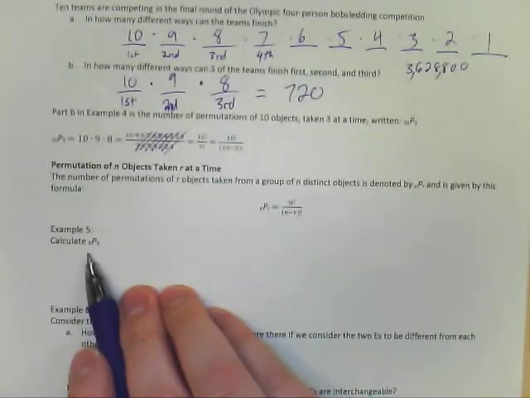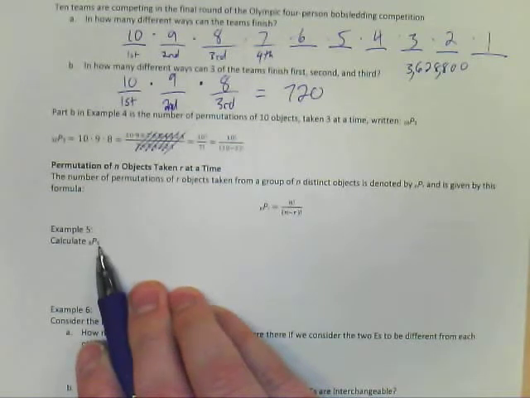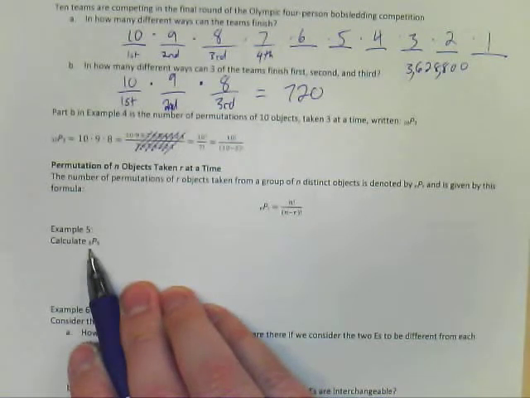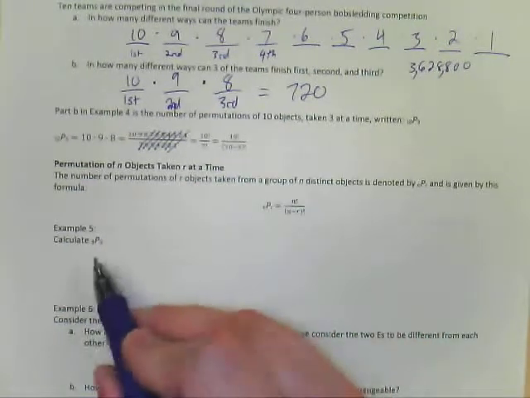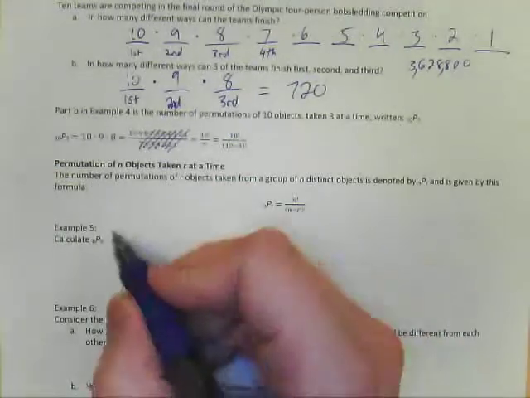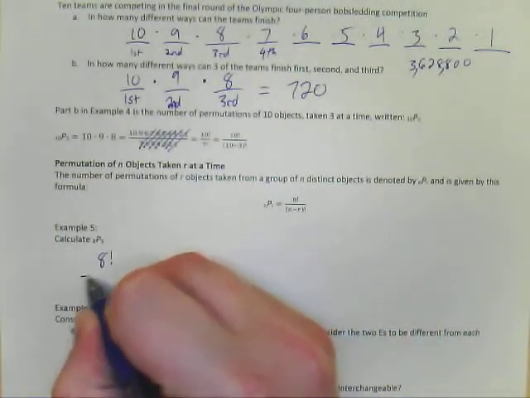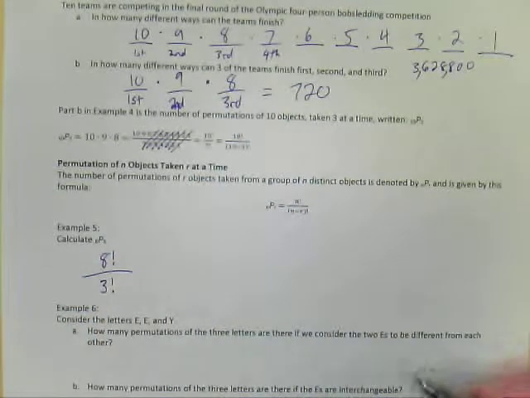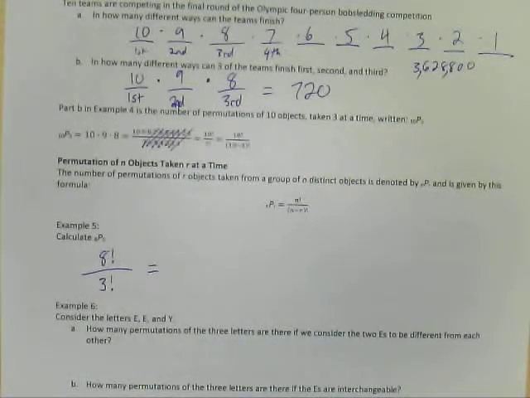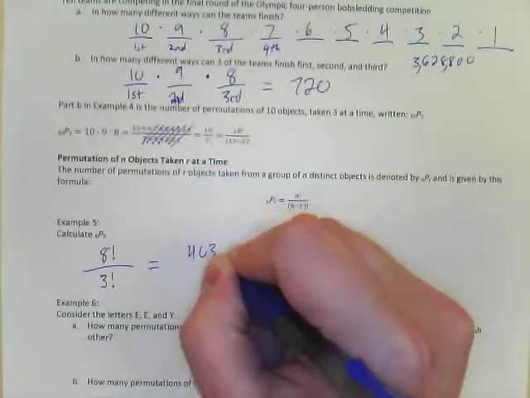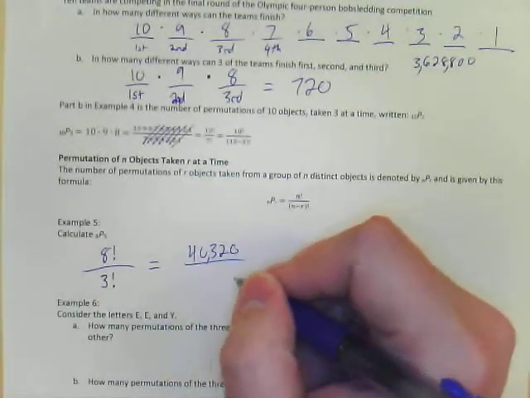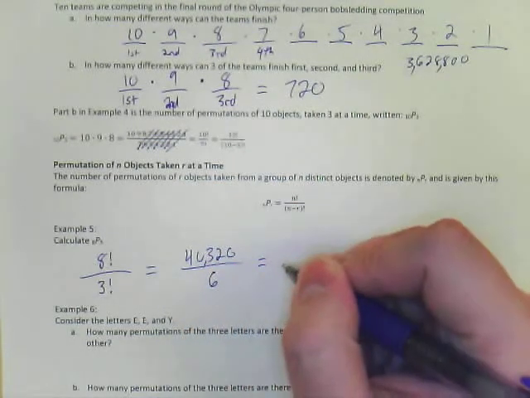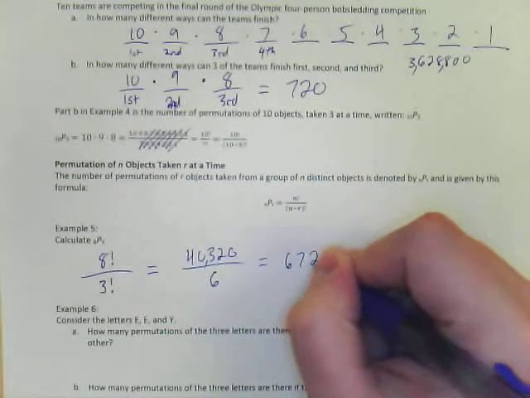So let's go to example 5. This is choosing 5 objects from a group of 8 where the order that we choose them matters. So this is a permutation. And so what we can do is we can take this 8 and 5 and just plug it in here. So we could do 8 factorial divided by, and then n minus r, that's 8 minus 5, is 3 factorial. And if we do 8 factorial, that is going to be 40320. And then 3 factorial is 6. Divide that out, and we get 6,720.